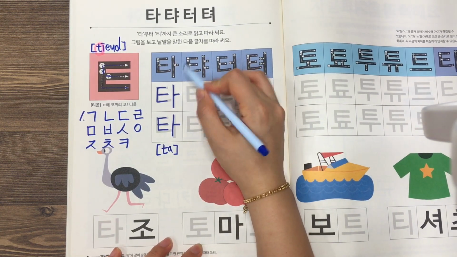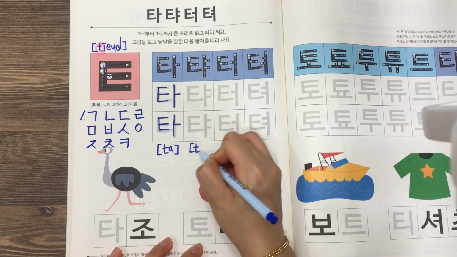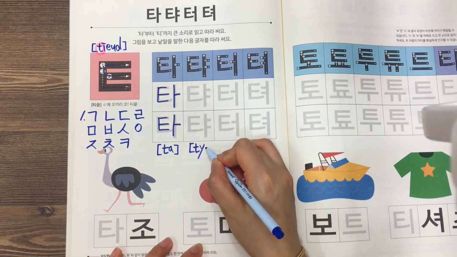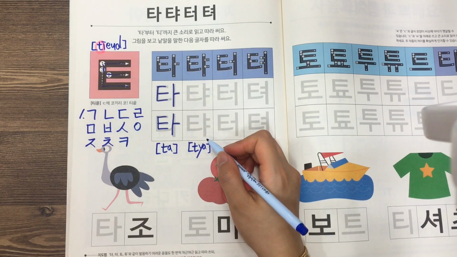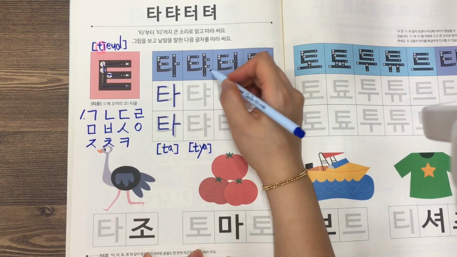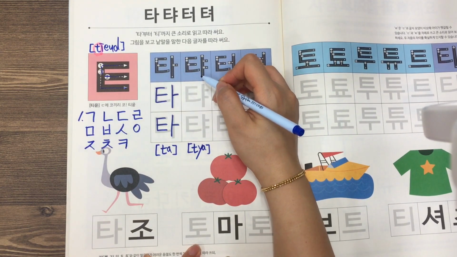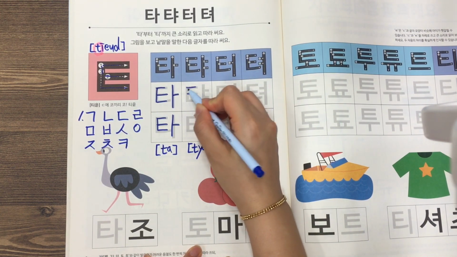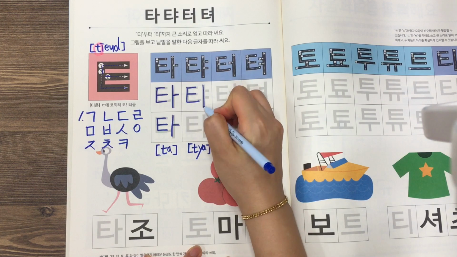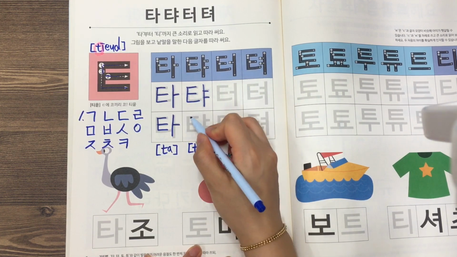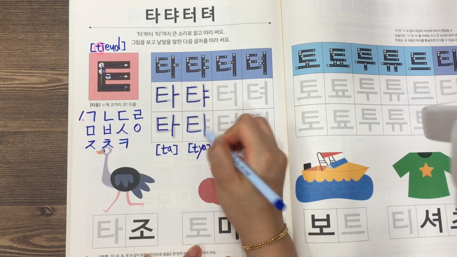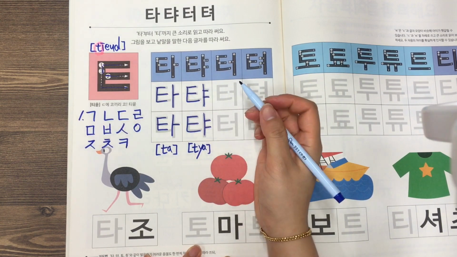Next. 그리고 teeth plus 야. 야 is YA. So this is 튀아. We're writing 1, 2, 3, 4, 5, 6. 하나, 둘, 셋, 넷, 다섯, 여섯.